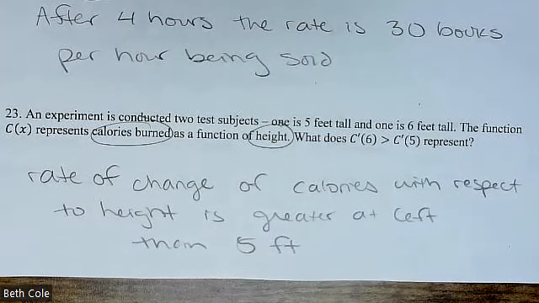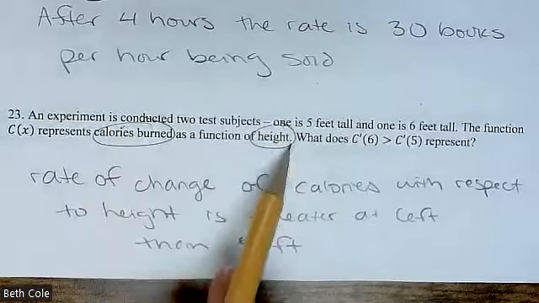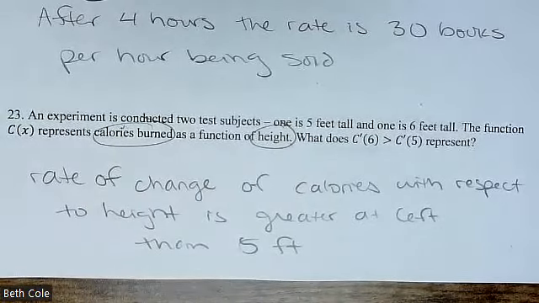Go ahead. Do we have to, because it doesn't specify whether or not it's per hour, do we just do per hour just as a baseline or? So there is no per hour on this one. It's calories and height. So calories burned, they're burning more calories per whatever time measurement, I guess you would want to say.